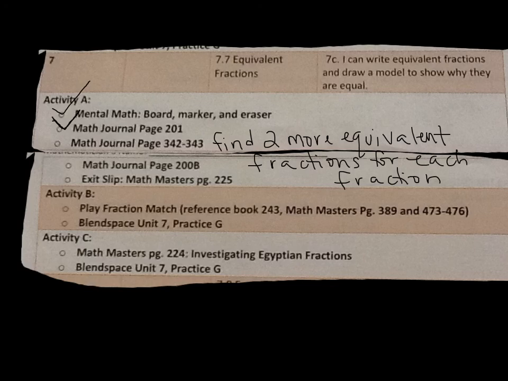If you're moving on to activity B, you can just go on today to blend space practice G. And if you're activity C, you'll be doing Math Masters 224 and then blend space practice G.